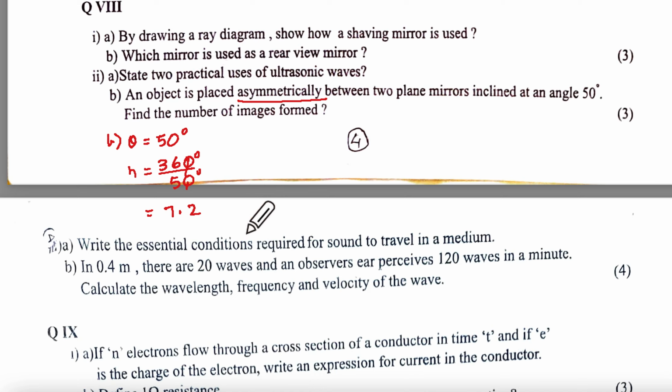Correct? Now, what is our rule? If n is even and if n is odd. Do you remember this? Go to that page.